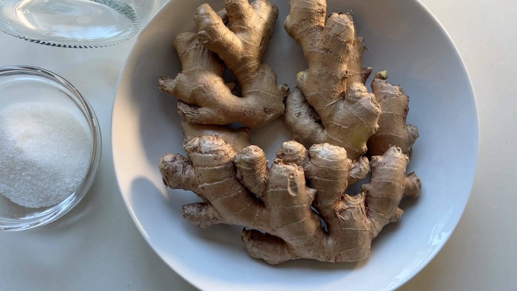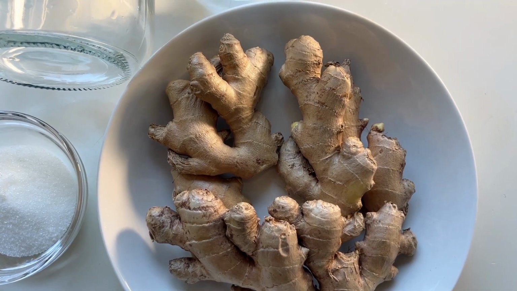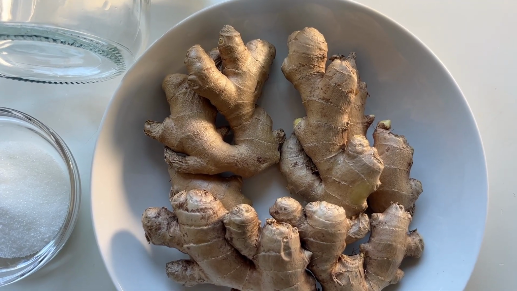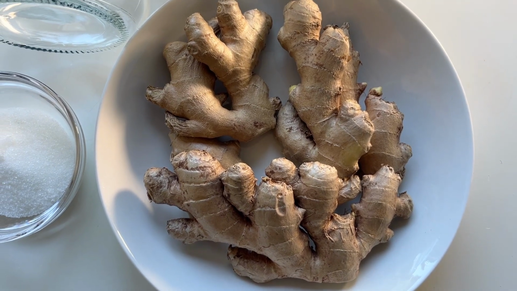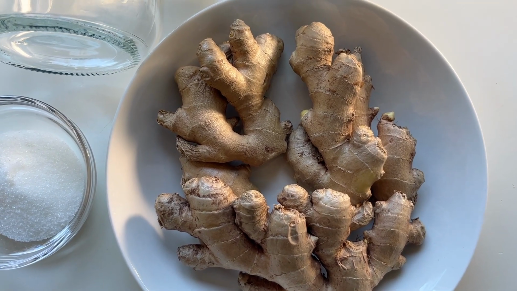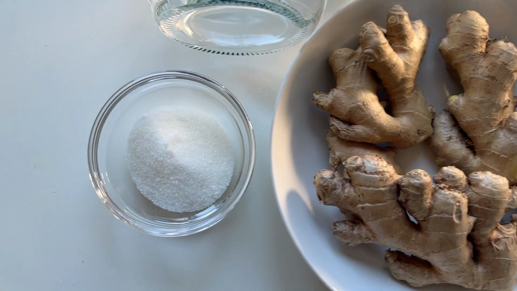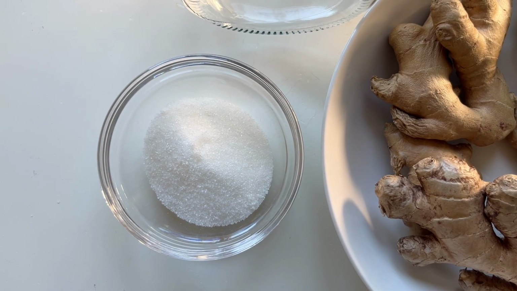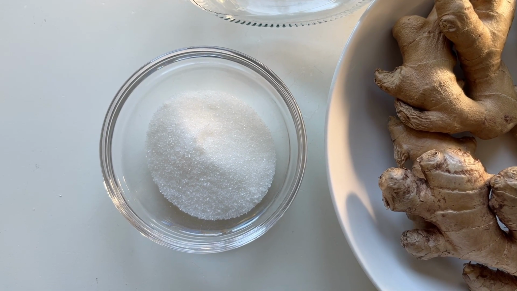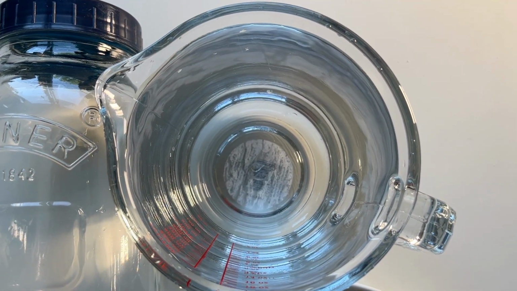For this recipe, I'll be using fresh organic ginger. Organic ginger because I'll not be peeling the skin off the ginger, and the ginger bug process makes use of the wild yeast and beneficial bacteria which are naturally present on the skin of the ginger. I've also got 2 tablespoons of white sugar. If you could lay your hands on organic sugar, that would also work well. I've got 2 cups of water and a 1-liter jar.